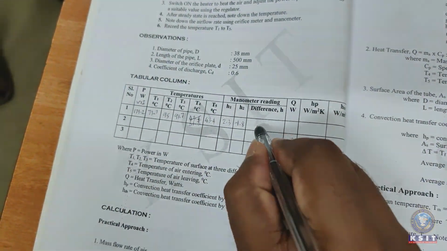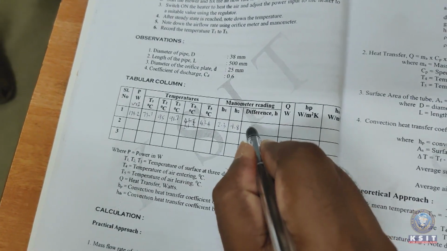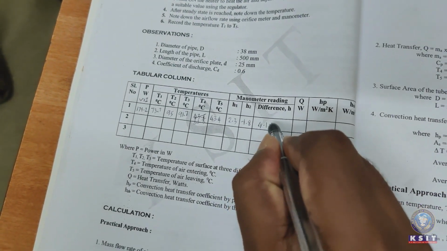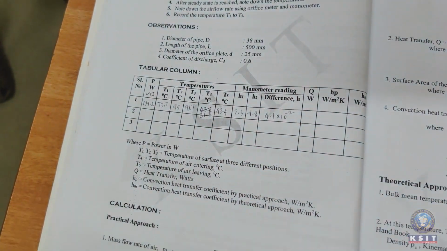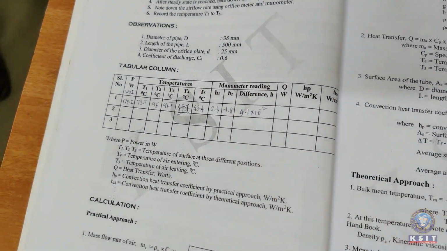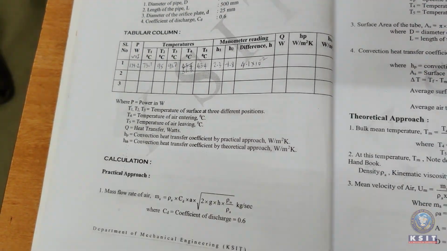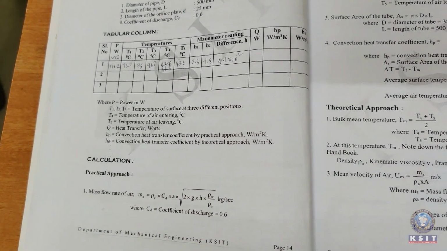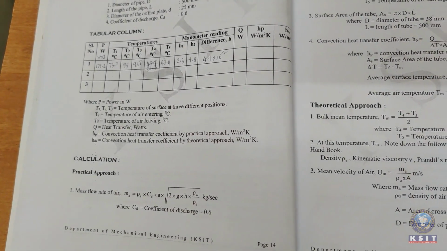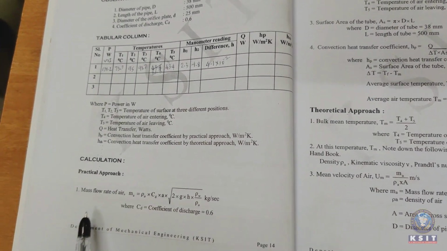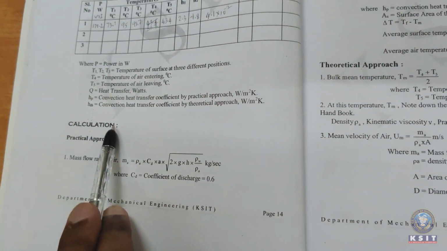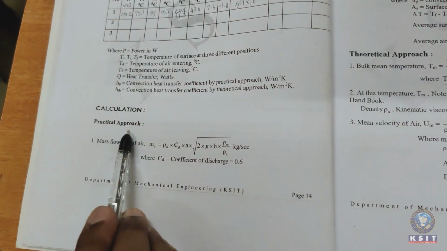Please calculate H in meters, that will be 4.1 into 10 to the power of minus 2 meter. Further, we have to use the equation so that we can get the value of h, the convection heat transfer coefficient. In this you can see the calculations part. The first one is the practical approach.